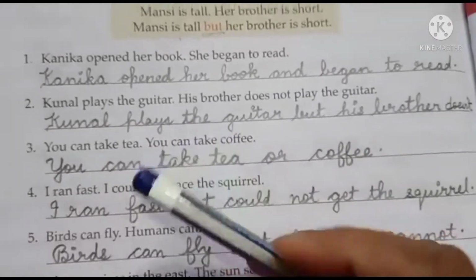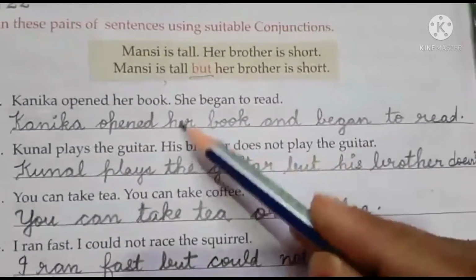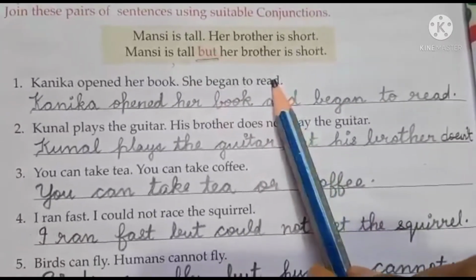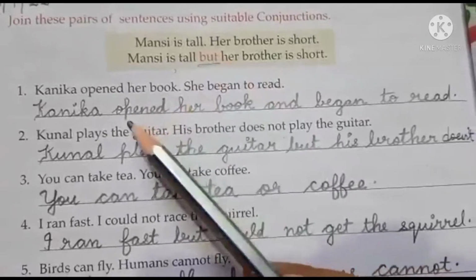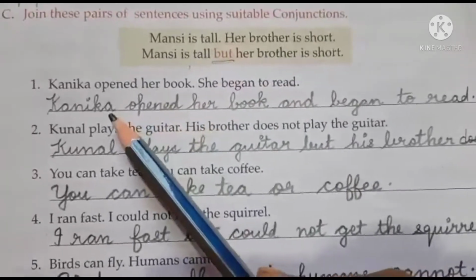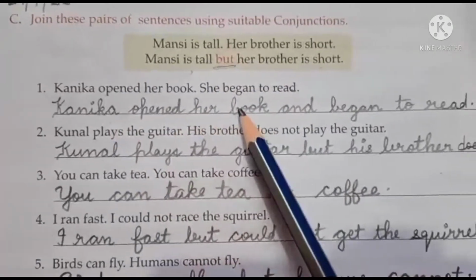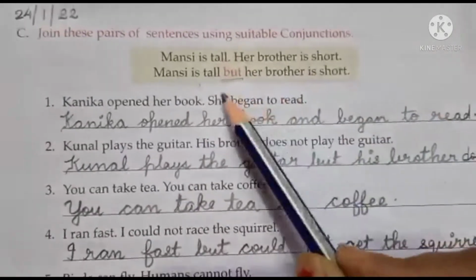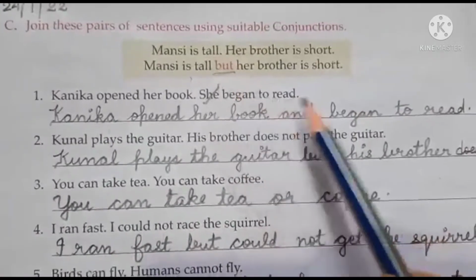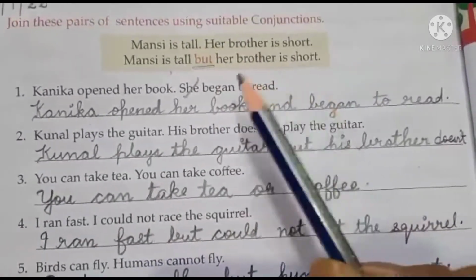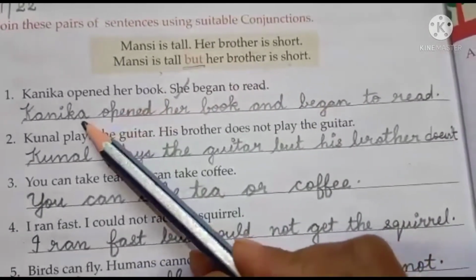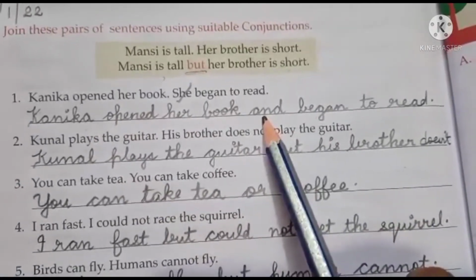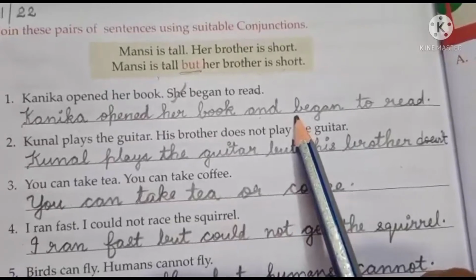The first one is, Kanika opened her book. She began to read. So you are talking about Kanika in both the sentences, right? So when we join the two sentences, we write like this. Kanika opened her book and began to read. And this word she, you are not going to use here in the answer children. We will only write Kanika once, and because we are joining with the conjunction and, we need not write the pronoun or the name once again.